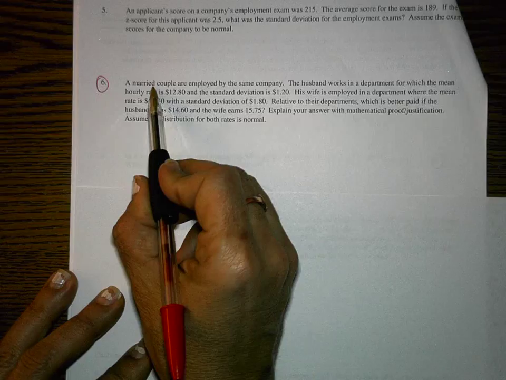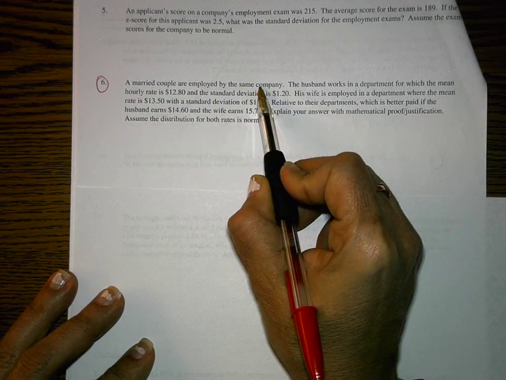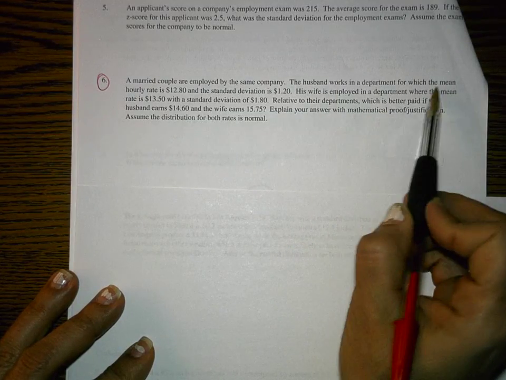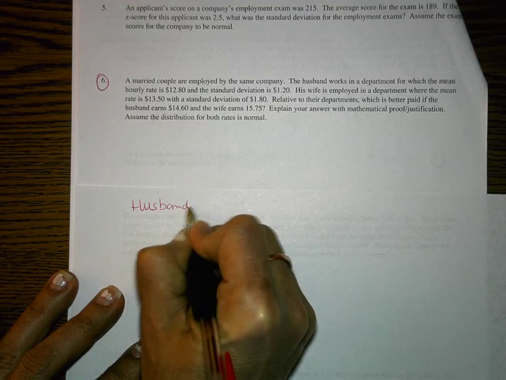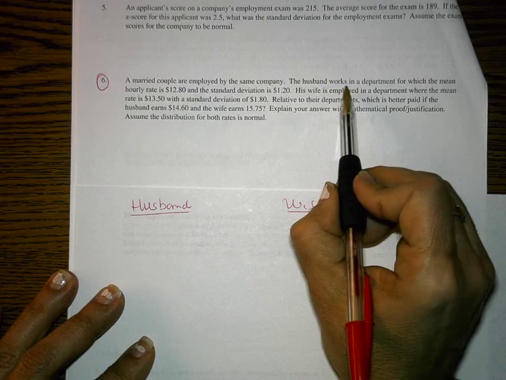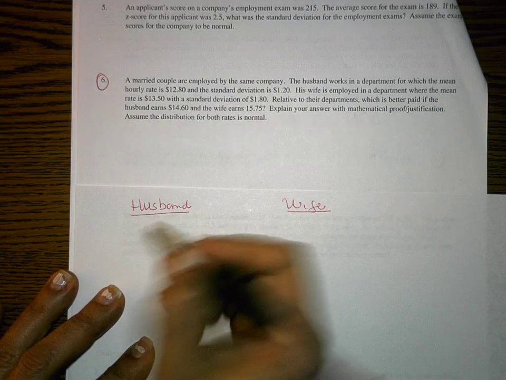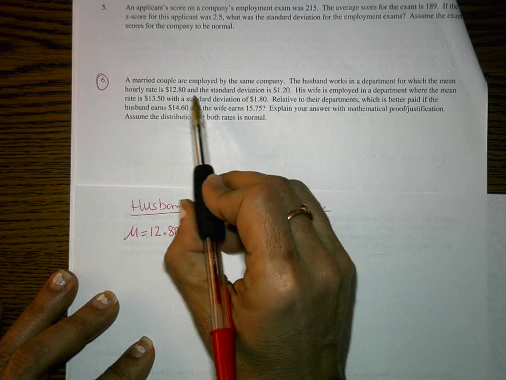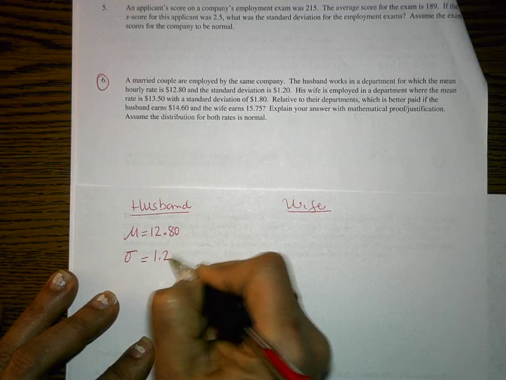A married couple are employed by the same company. Let's go ahead and separate the husband and the wife information, okay? So the husband works in a department for which the mean hourly rate is $12.80, and the standard deviation is 1.20.